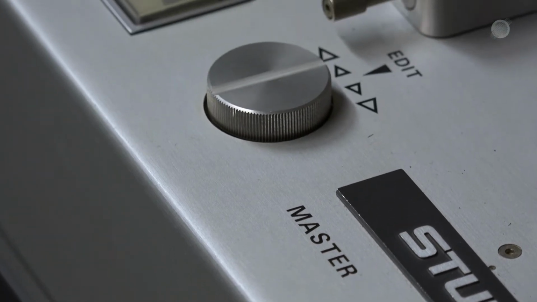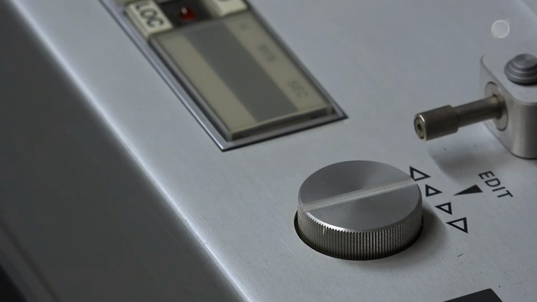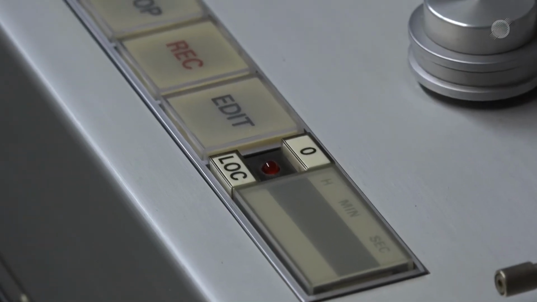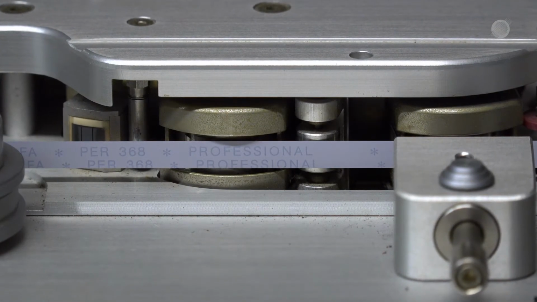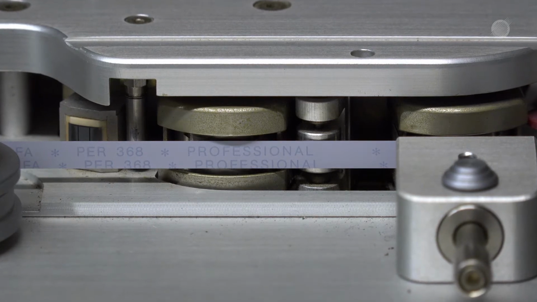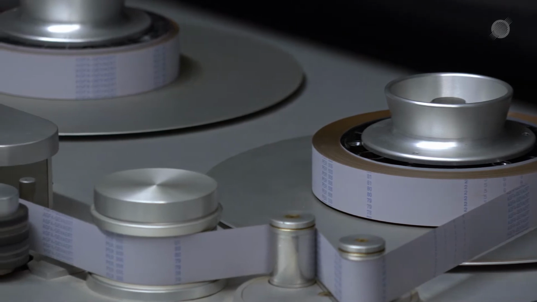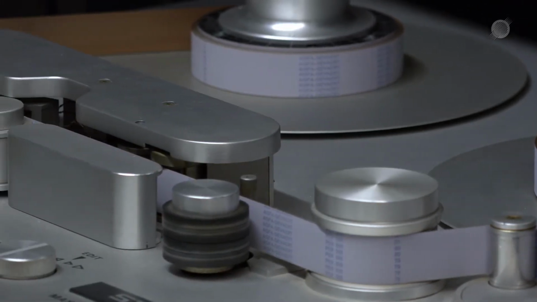Tape machines work with tape, that's obvious. And there are various tape formats and there are various tape speeds. Yeah? So by tape speed I mean the speed with which the tape passes the head of the tape machine. The standard for magnetic recording was more or less defined in the 1940s, and it hasn't really changed since then.